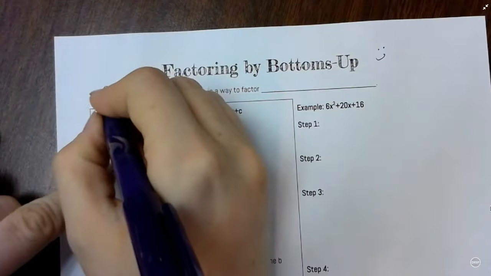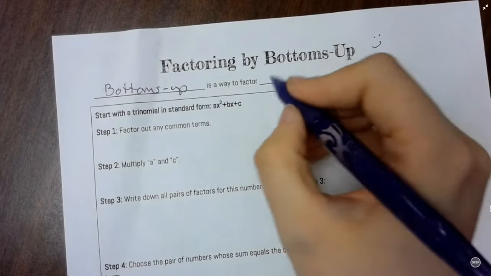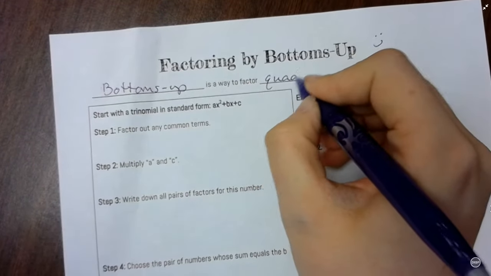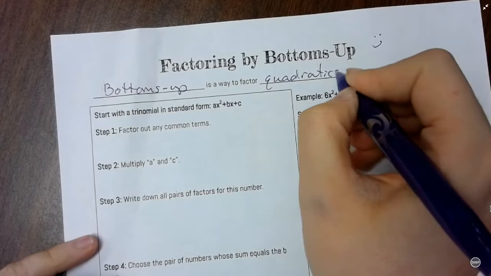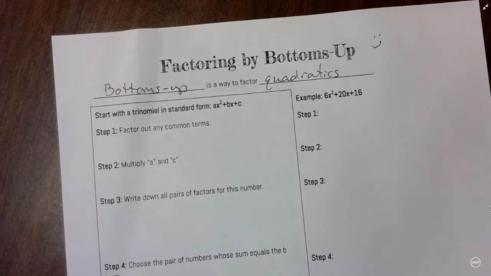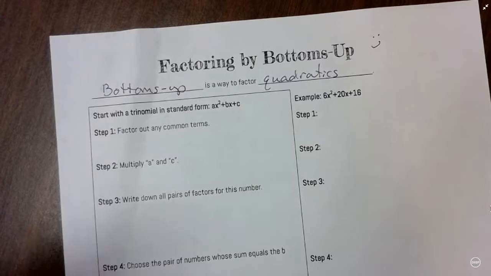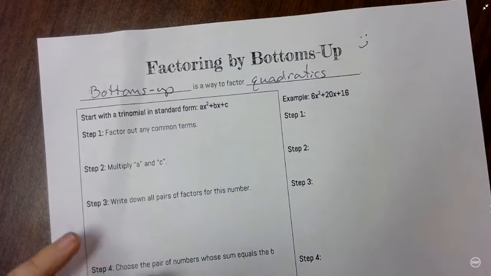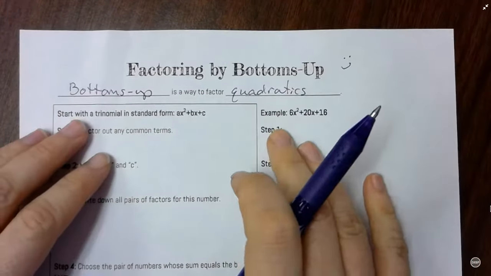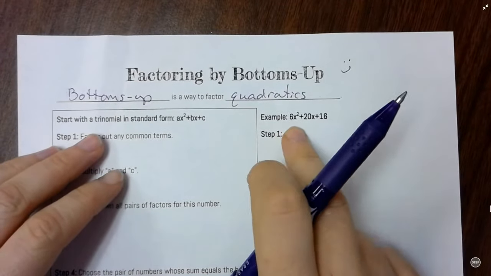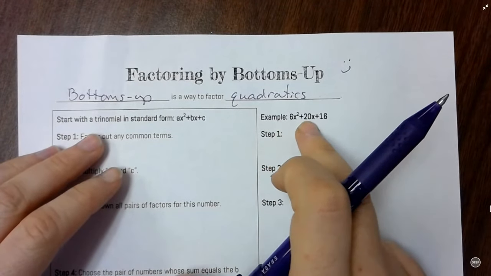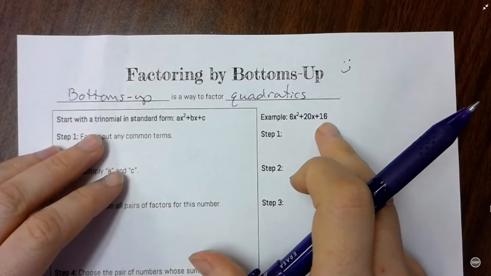Okay, so bottoms up. Bottoms up is a way to factor quadratics. So it'll only work with quadratics, or something that you can maybe factor out a common term and then the result is a quadratic. All right, so let's look at an example. So we have this quadratic, 6x squared plus 20x plus 16.